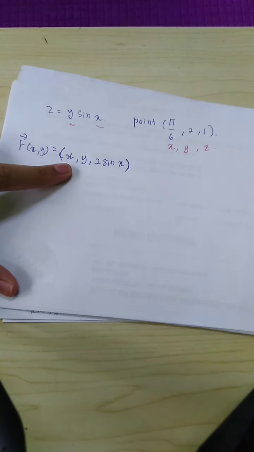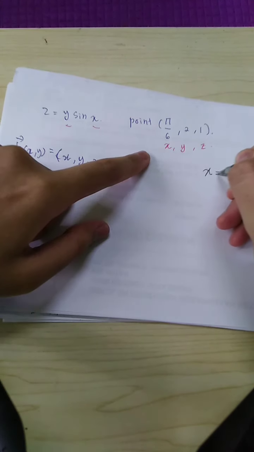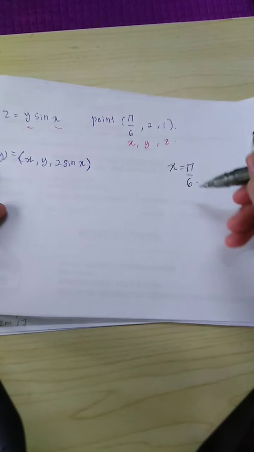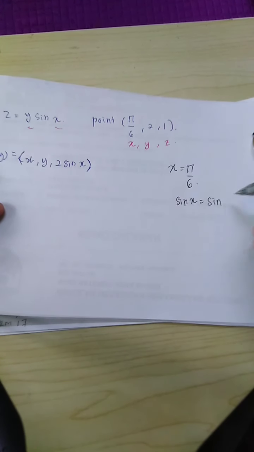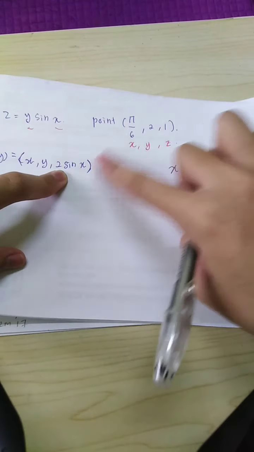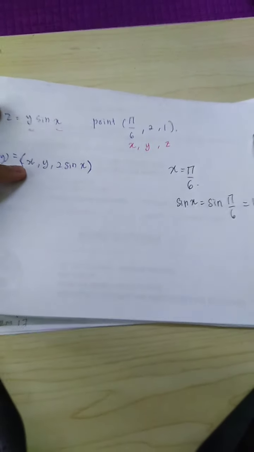Okay, first we have to notice that x here is pi over 6. And now sine x, sine pi over 6, is equal to 1 half. Same thing happens here: 2 sine s is 1, y is 2, and s is pi over 6.